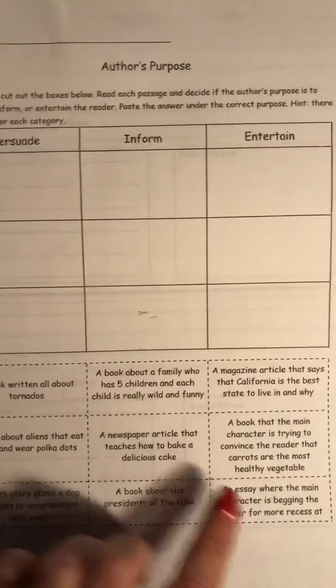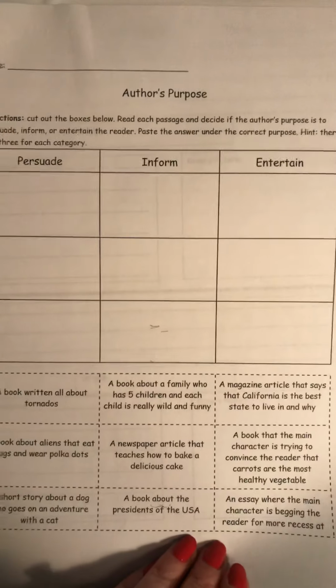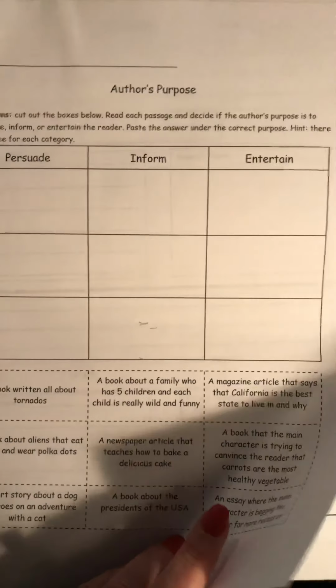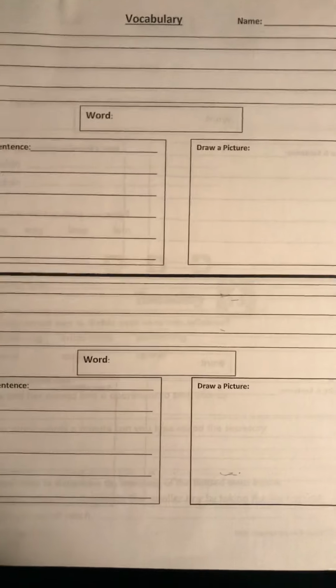You're going to do the same thing on all the rest of the bottom. Cut and glue them where they belong. Your next page is your next vocabulary word.